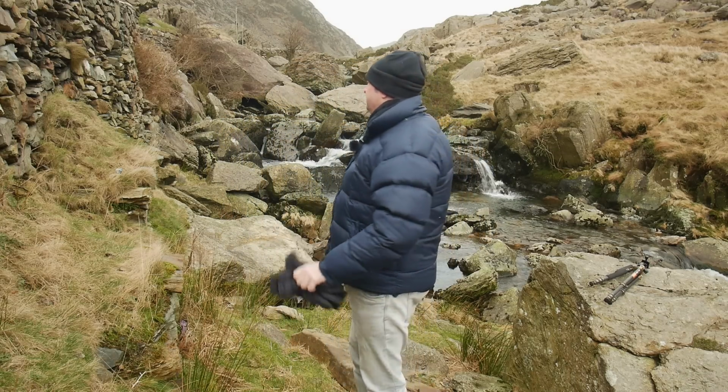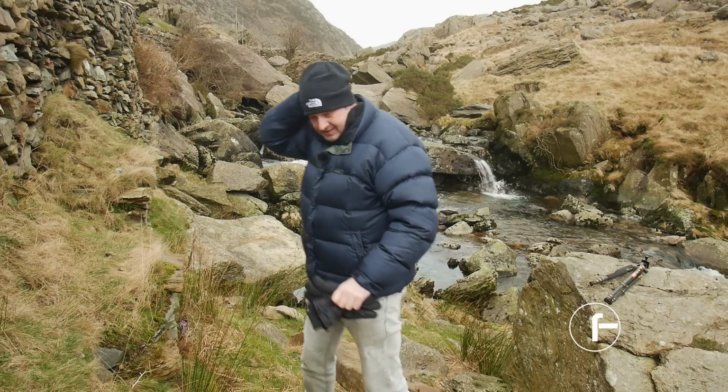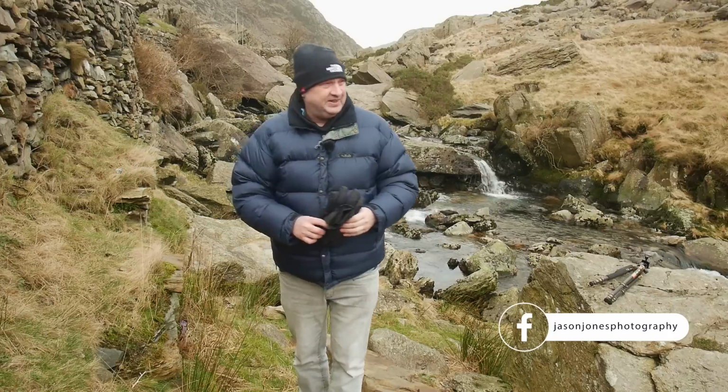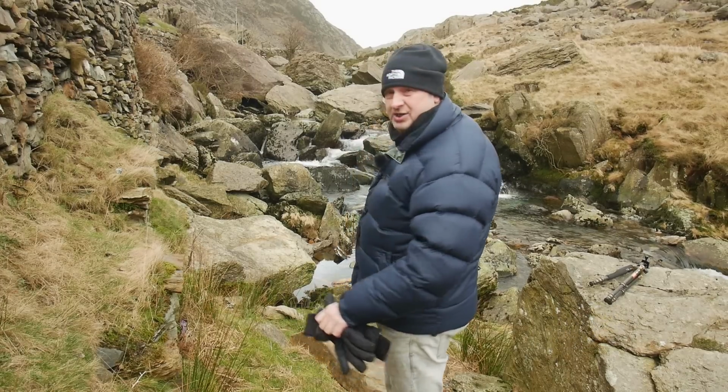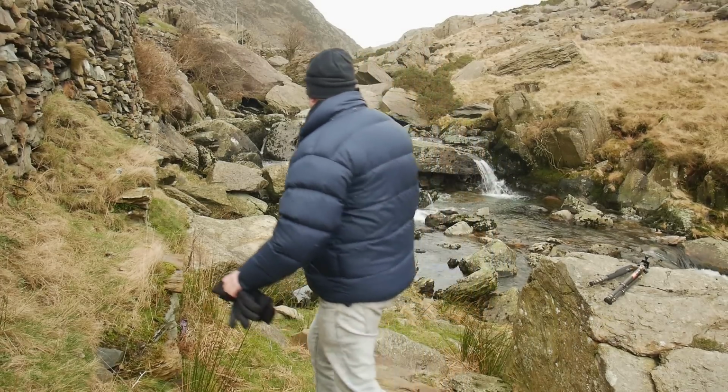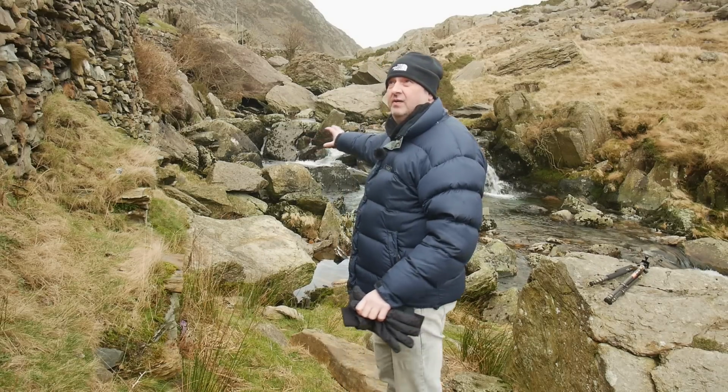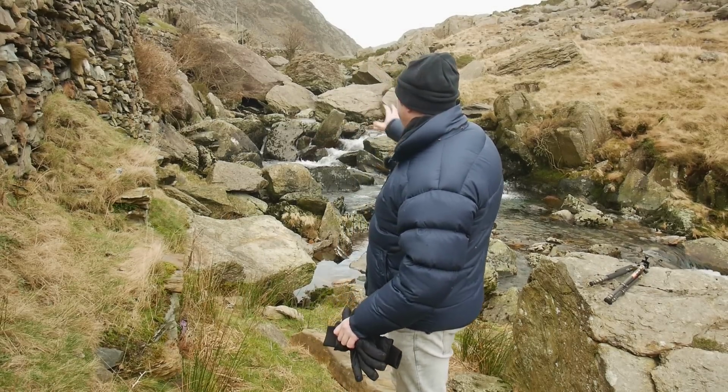Right, it's pretty cold here today. A lot of wind, so it's pretty tricky to do everything. This is the river I'm going to get a shot of. You've got a lot of these little falls going on everywhere.